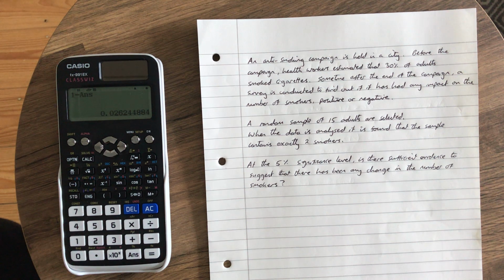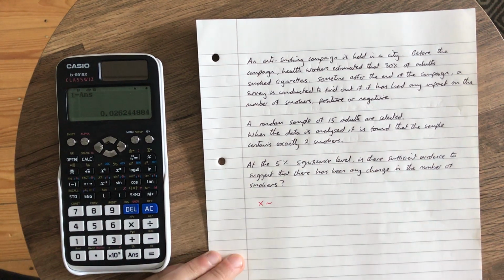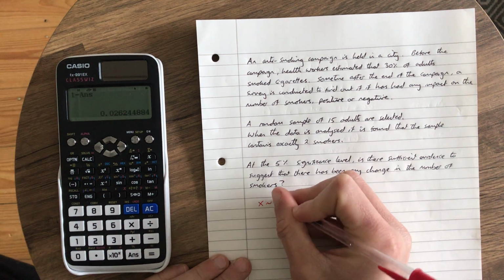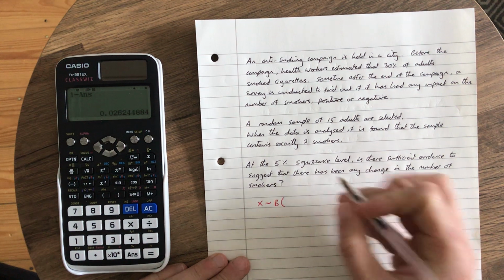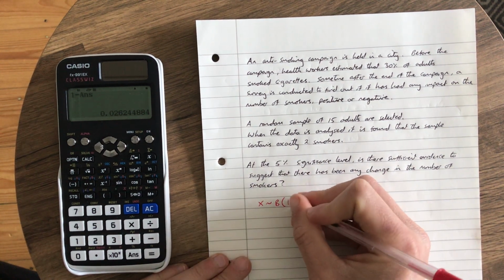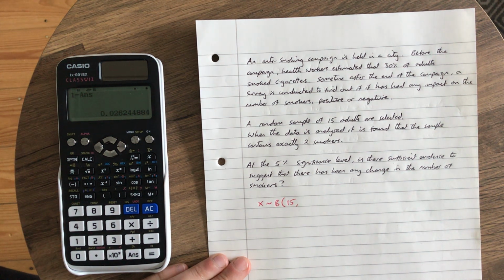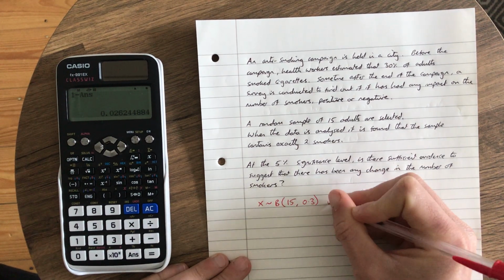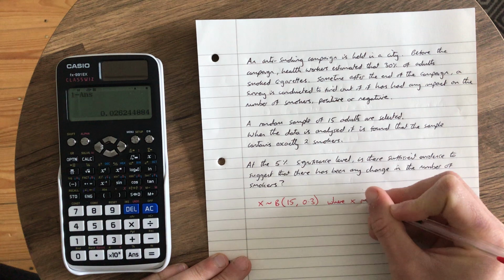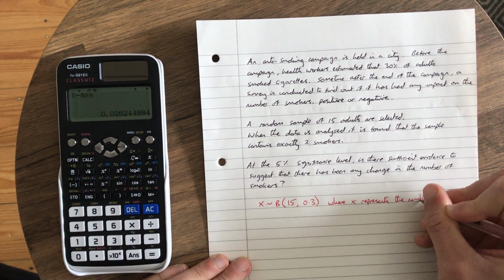So we're going to start here by showing that we can represent this using a binomial distribution. I'm going to introduce x as the random variable that represents our number of smokers, and this can be distributed binomially with n equal to 15, because 15 is the total number of pieces of data that were collected. Our probability here was 30%, so I'm going to write that down as 0.3, where x represents the number of smokers.